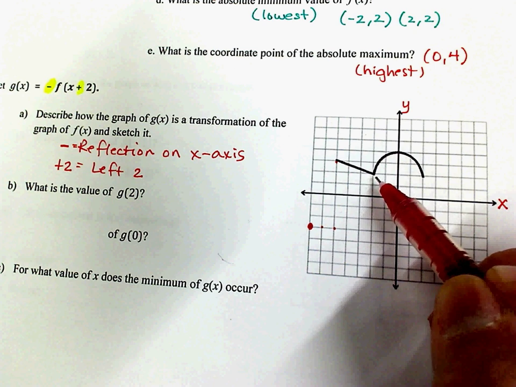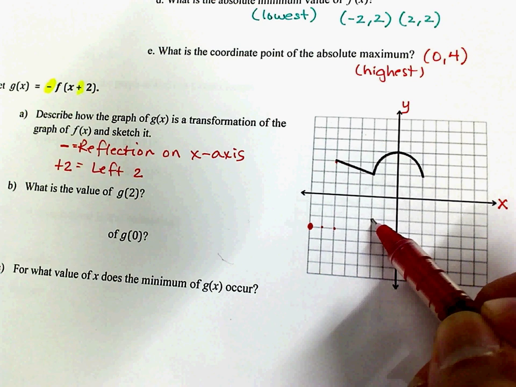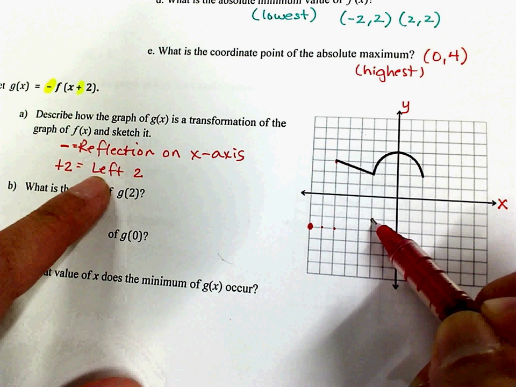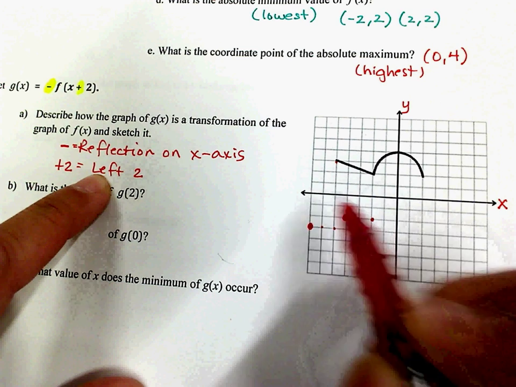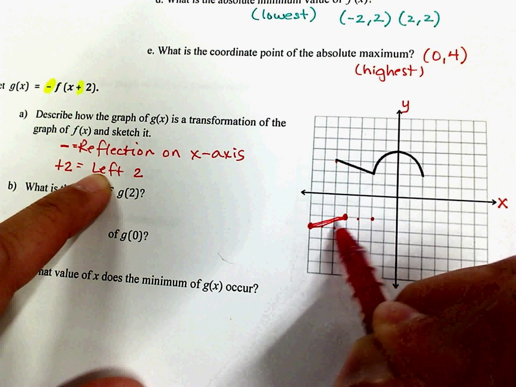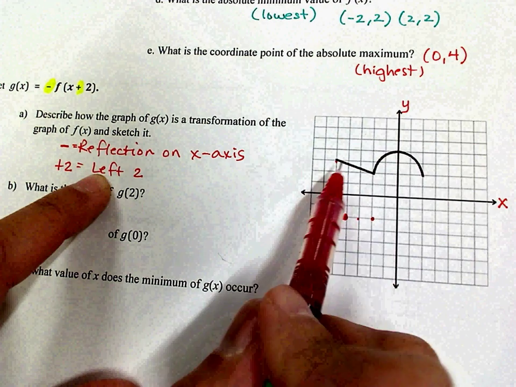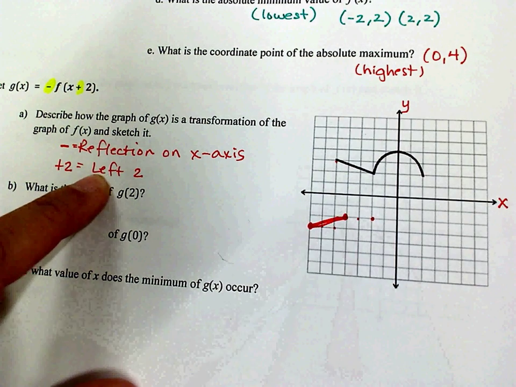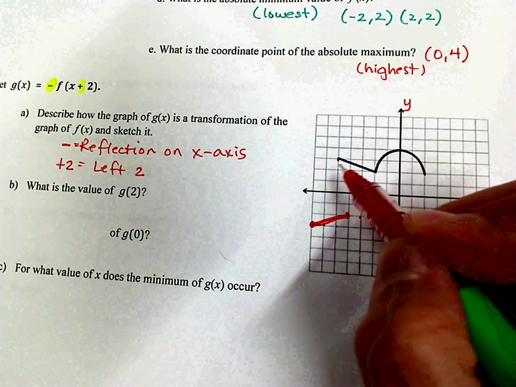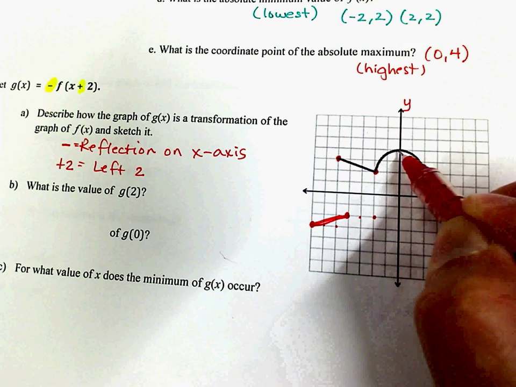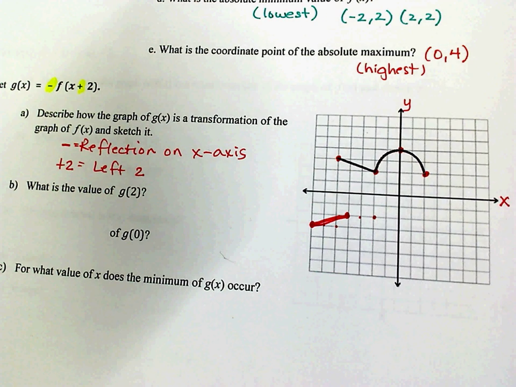Here I'm going to go up 2. What's opposite of up 2? Down 2. That's your reflection. And then you move where? 2 to the left. 1, 2. And there's my line. Okay? See how I have that line? I just connect it. You remember how I picked these 4 important points? Use those 4 important points to help you. Okay? All right.